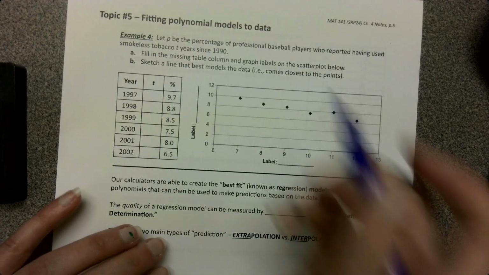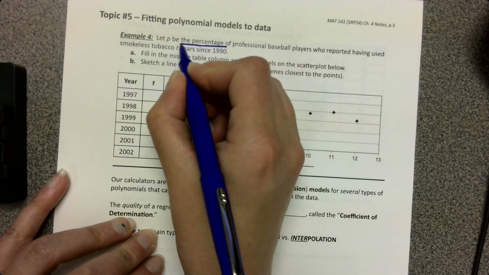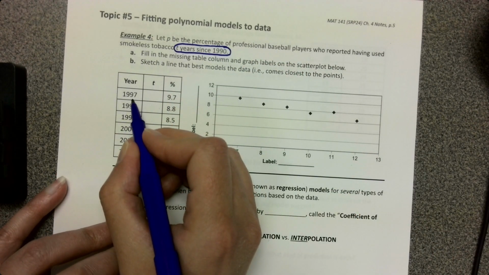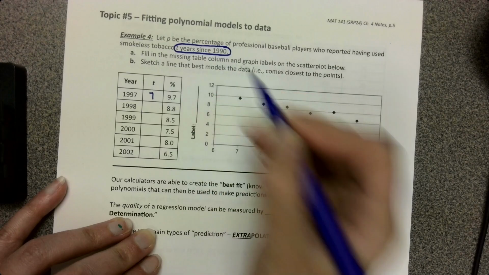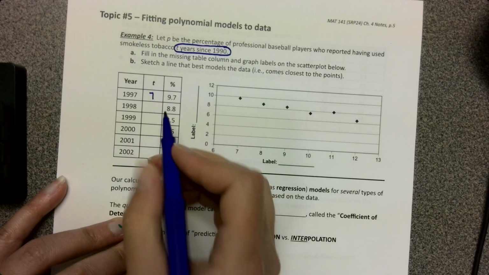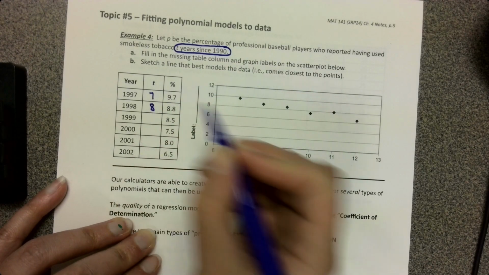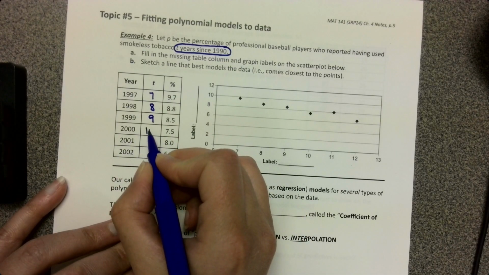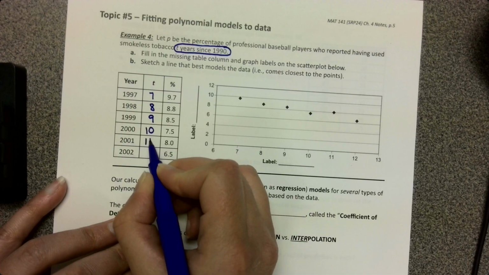I need to work in T years since 1990. So 1997 is going to be 7 years after 1990, so it would have a t-value of 7. 98, we have a t-value of 8, 9. 2000 is 10 years after 1990, so 10, 11, and 12.